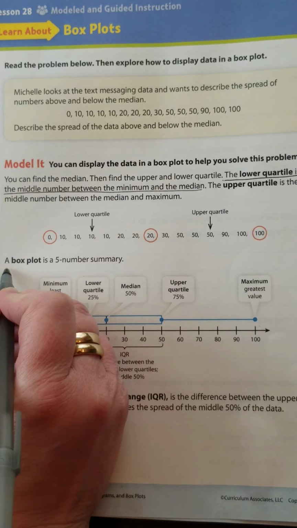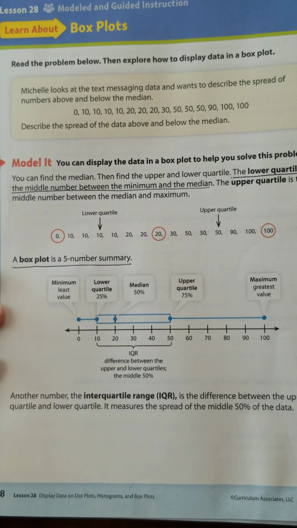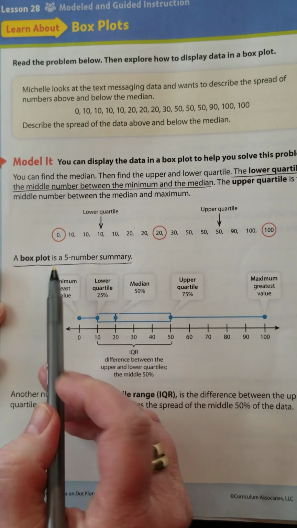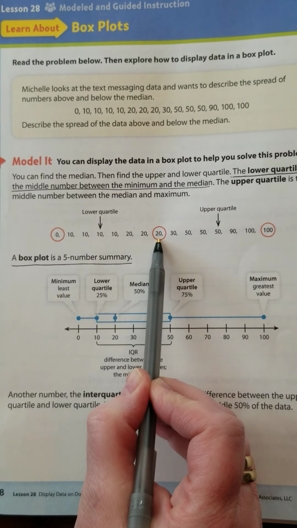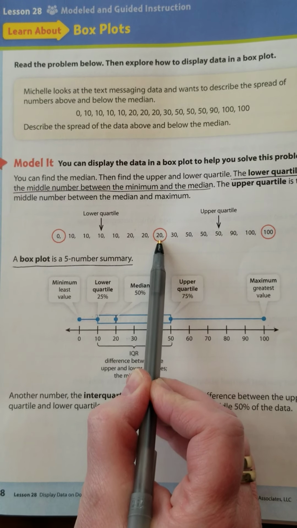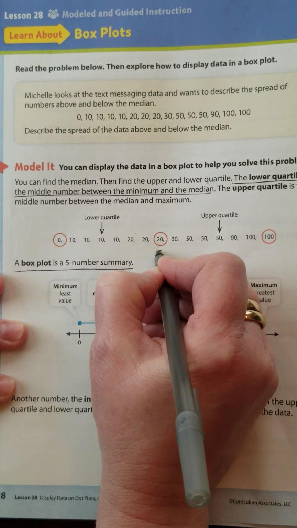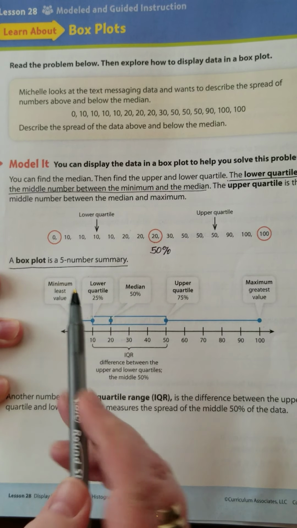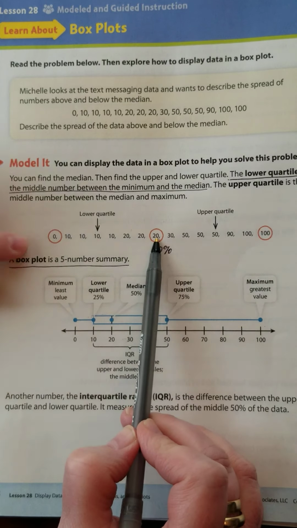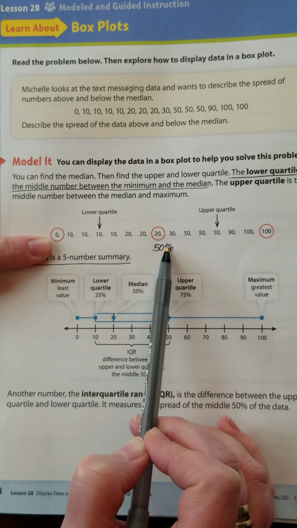Okay. So these 5 numbers represent what we call a box plot. A box plot is a 5-number summary. So if you have a median, how do you think of that median? Do you think it's 100%? No. Do you think it's 15%? No. The median is in the middle, so the median would represent 50%. So you can write that there. Now, if you're going to find the lower quartile, you're going to find the middle number between 50% and 0.